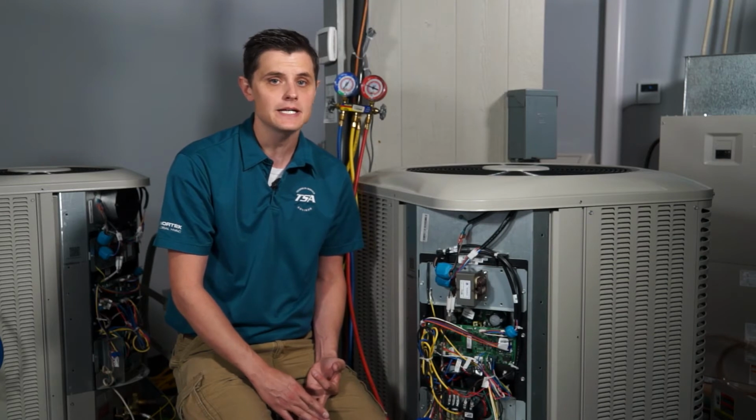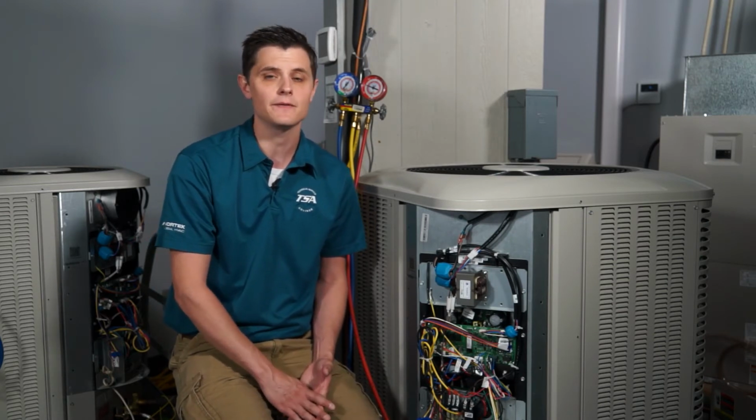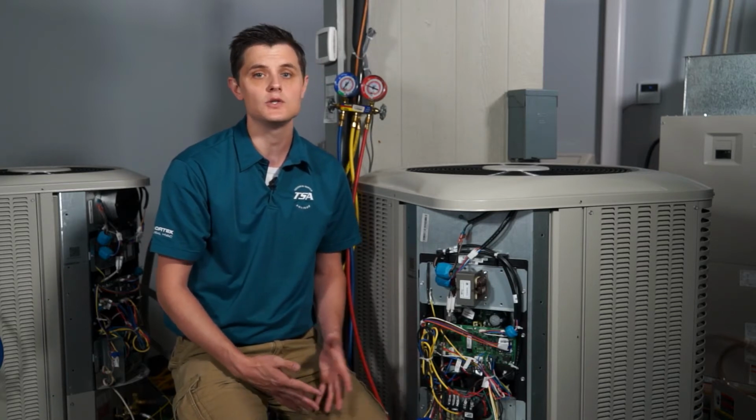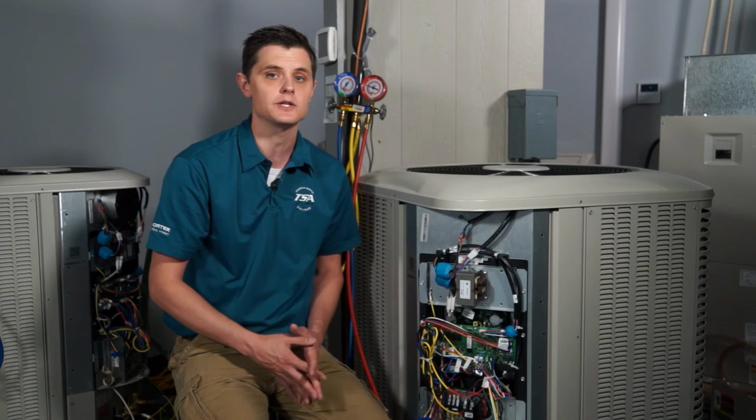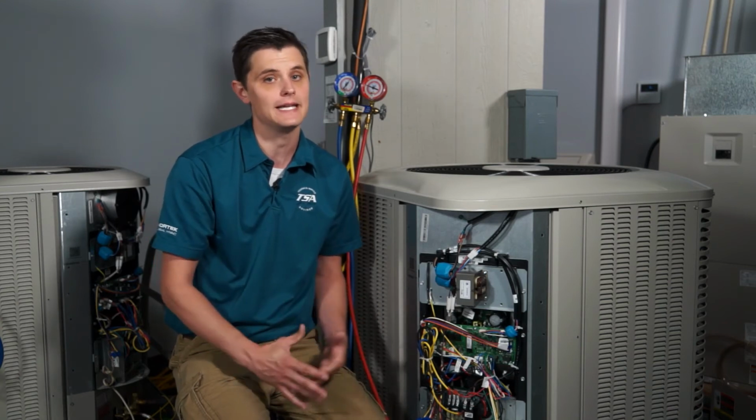Now, just like any other unit out there, you're going to be checking your charge level, possibly a restriction, maybe your TXV on the inside is underfeeding your evaporator coil, or you might have an airflow related problem, potentially. So those are some things that are related to if you were to get a low pressure switch code on this unit. And again, it's going to be a code 19.